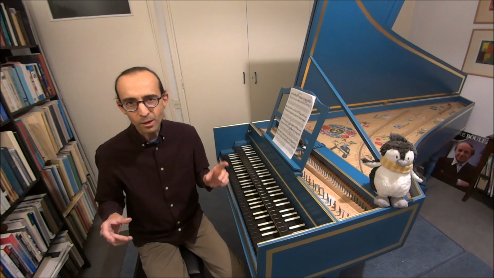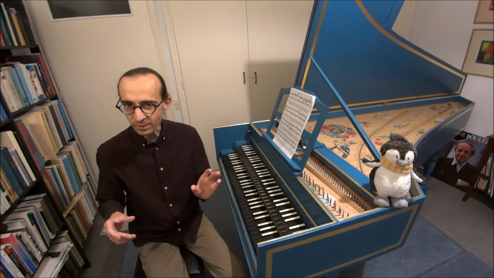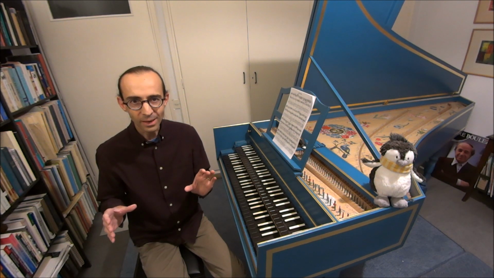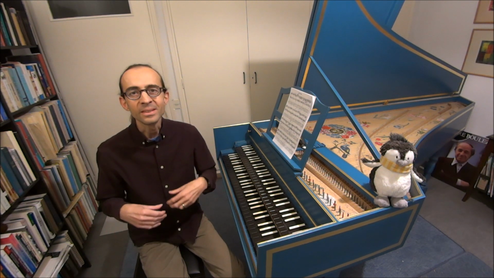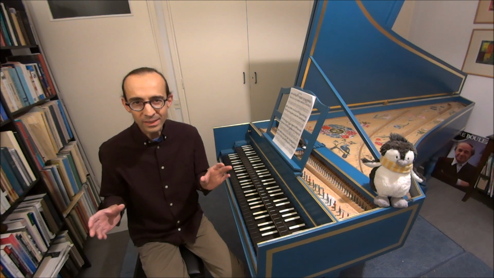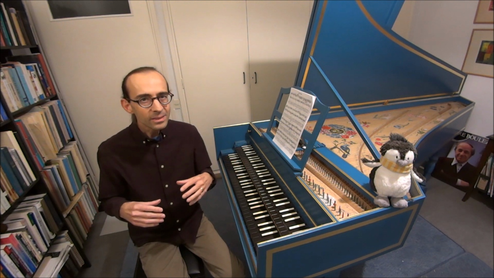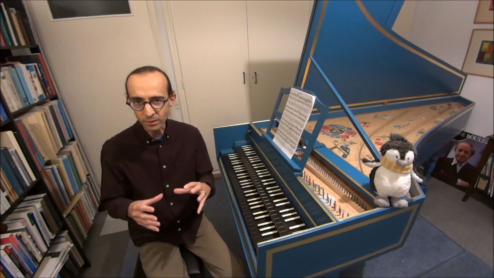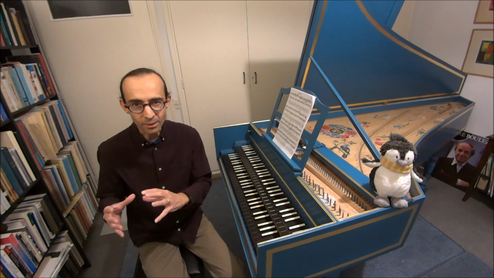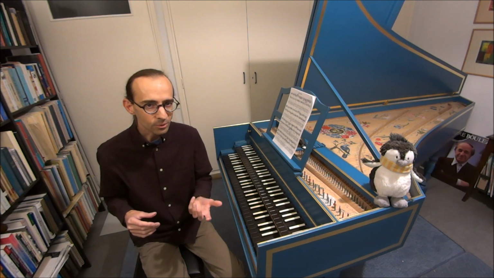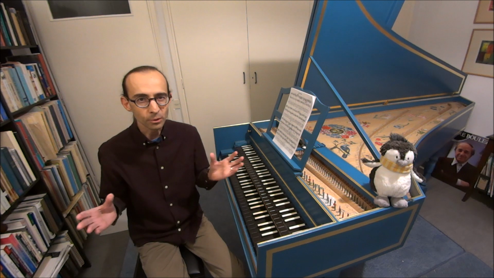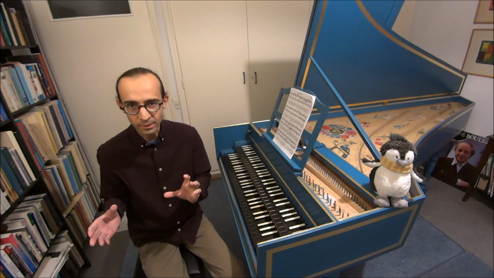While the lute and the harpsichord are very different instruments, they do share one essential aspect in how the sound is produced, since in both instruments the strings are plucked. This means there are certain performance elements we can transfer from one instrument to the other, and doing so, at least in my opinion, can enhance the performance of lute music on the harpsichord.